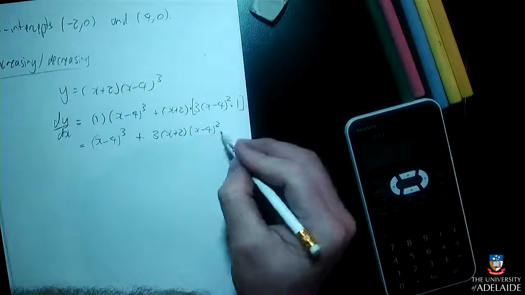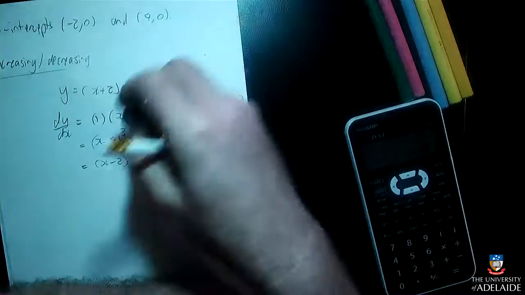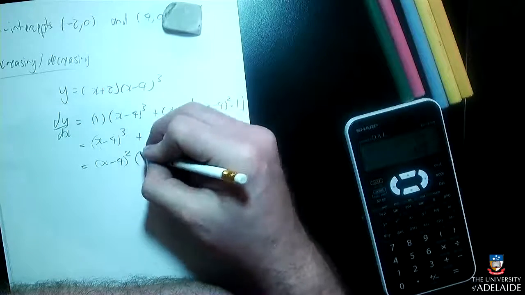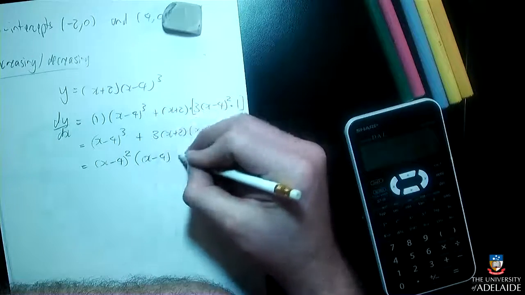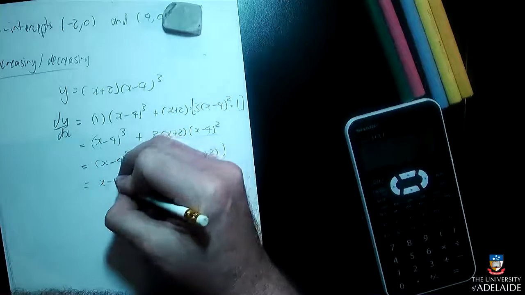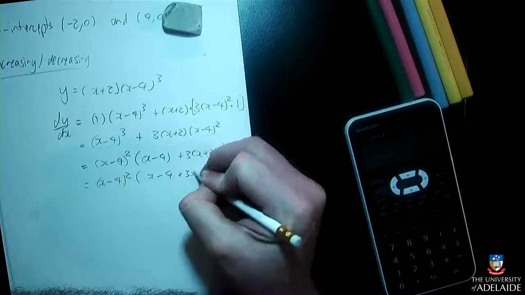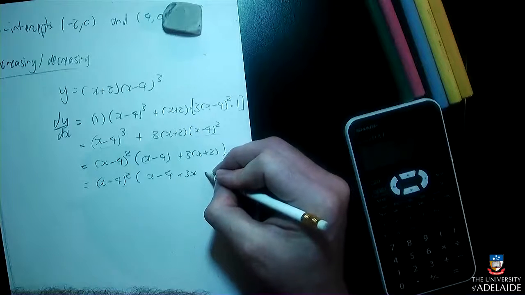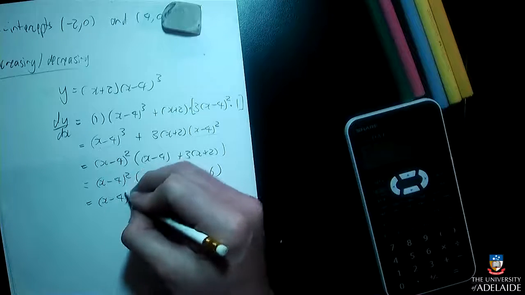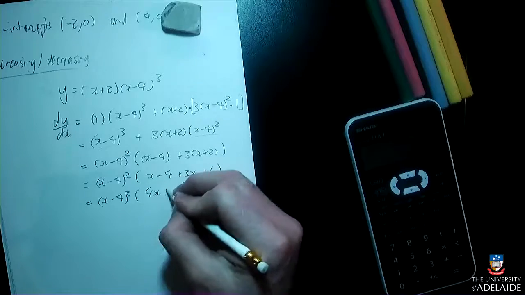And I notice that there's an (x minus 4) squared in both of these. So I might just factorize that out, because I'm going to have to factorize it eventually in order to solve when it's equal to 0. (x minus 4) squared times (x minus 4 plus 3x plus 6), which is (x minus 4) squared (4x plus 2).